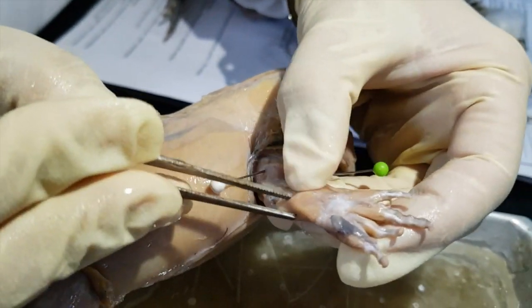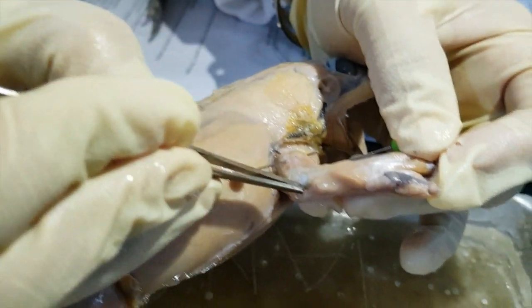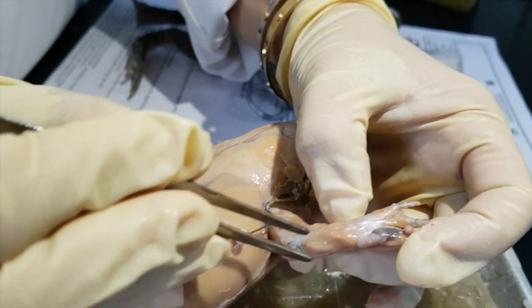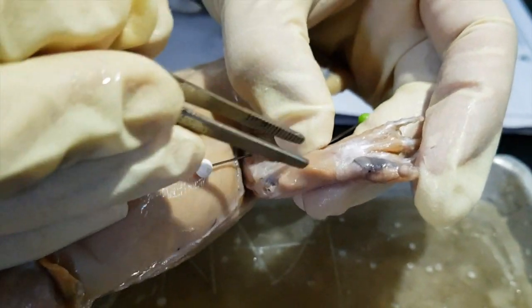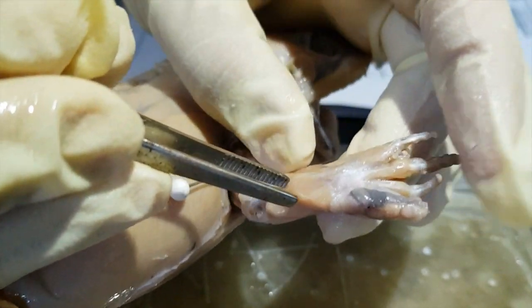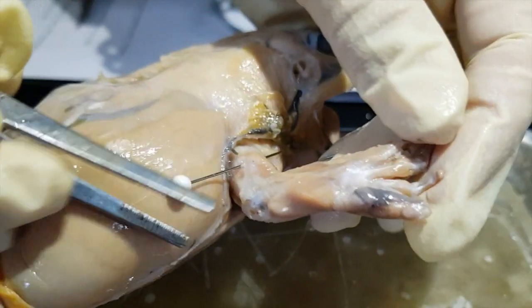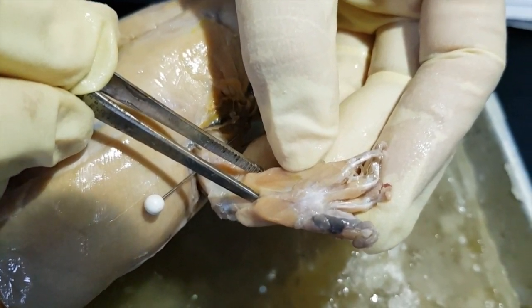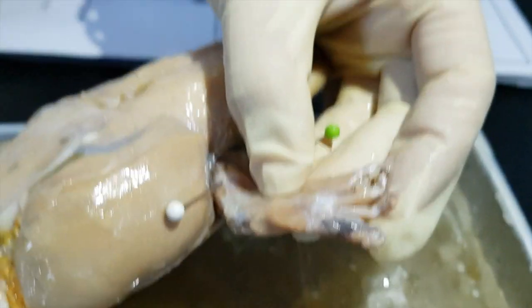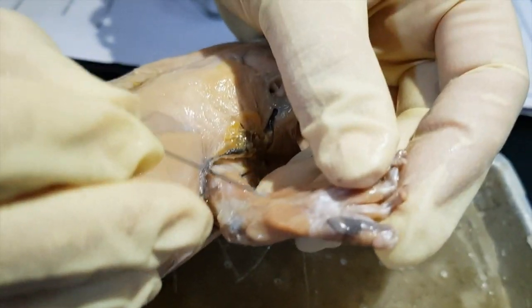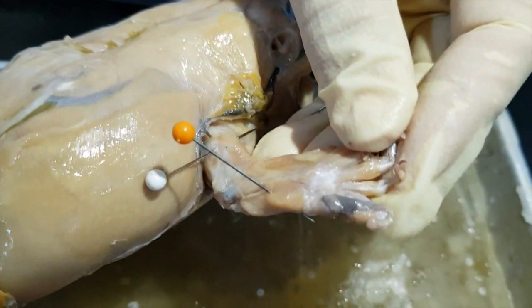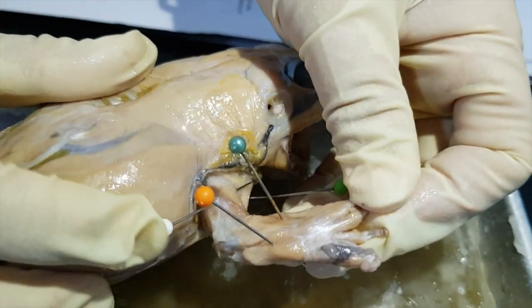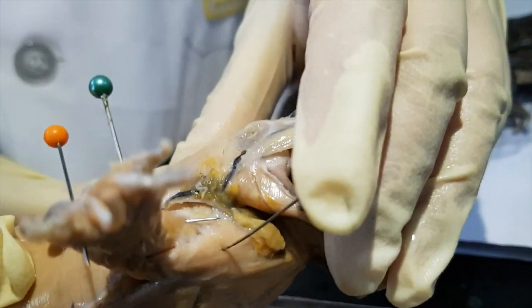Okay, so this is the ulna side. The muscle that covers the elbow is the anconeus. This muscle here on the ulna side is the extensor carpi ulnaris. And this muscle here on the radial side is the extensor digitorum communis. Extensor carpi ulnaris, extensor digitorum communis, triceps brachii, deltoid. Okay.